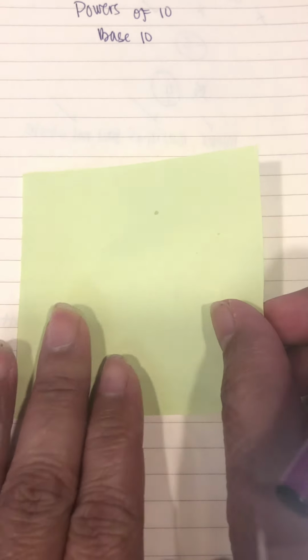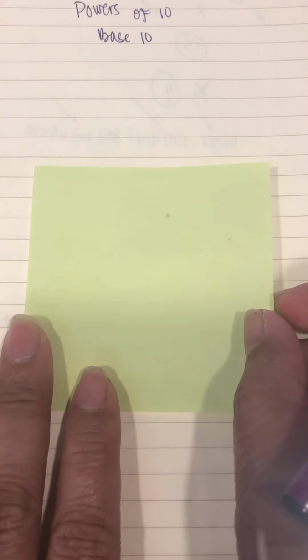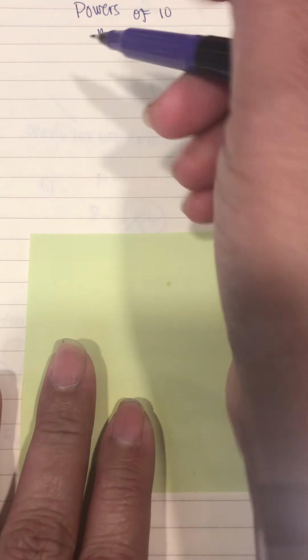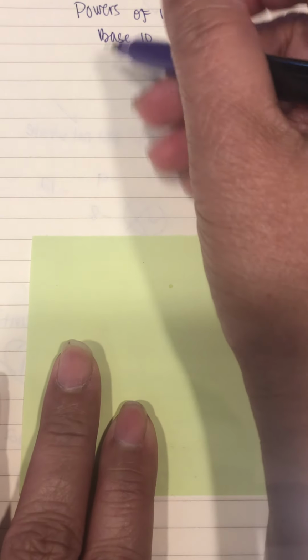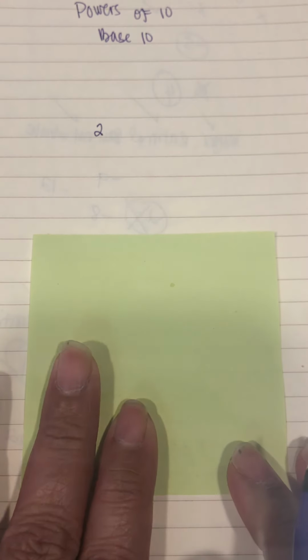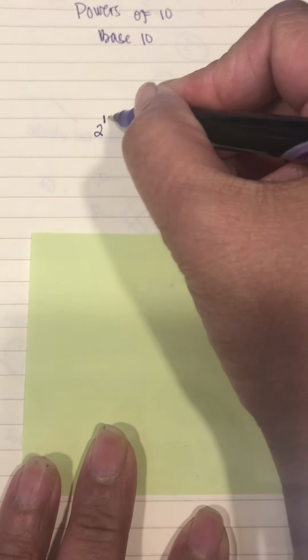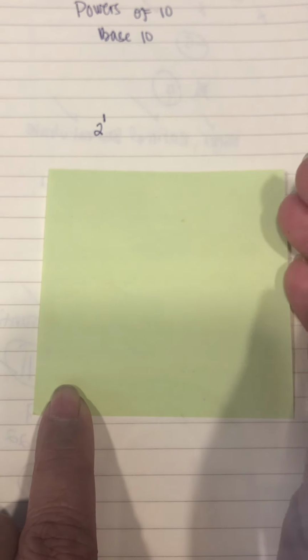All right, so I would like you to think of exponents as the number of folds I'll be doing to this paper. And we are just going to start with a base of 2. So if I am going to have 2 to the power of 1, 1 is your exponent and 2 is your base. That means I'm going to have 1 fold.